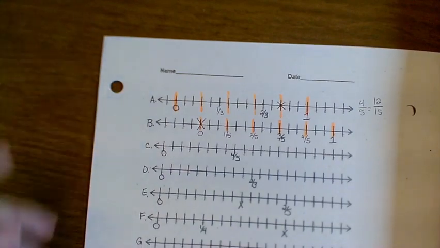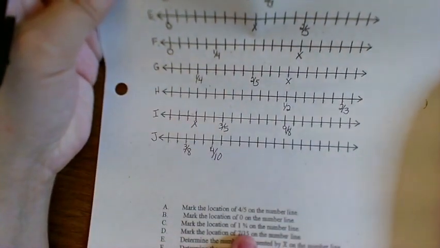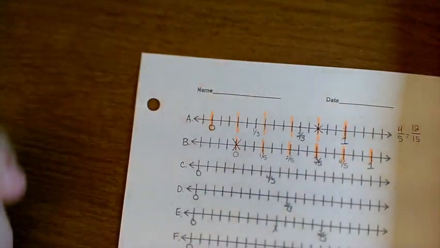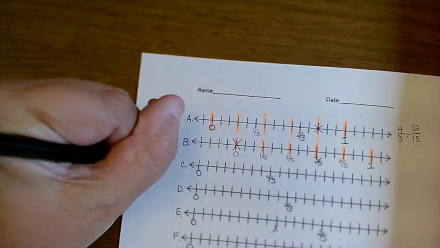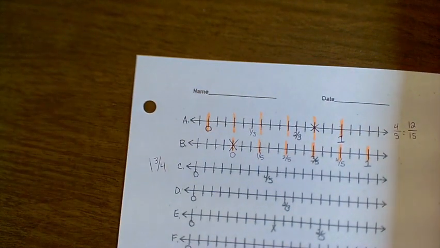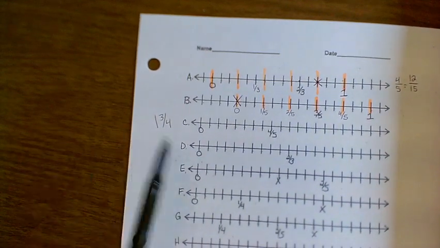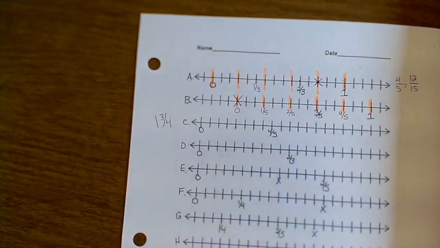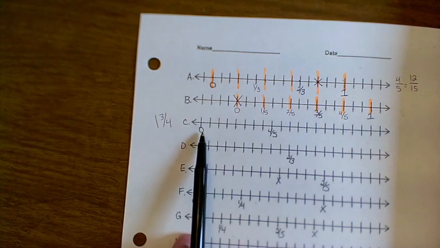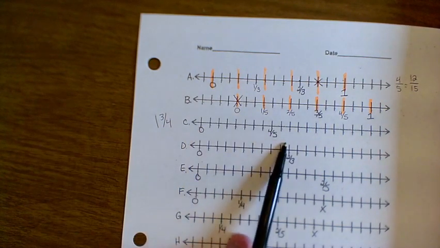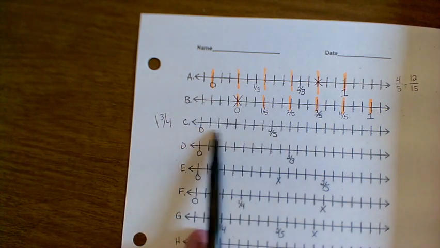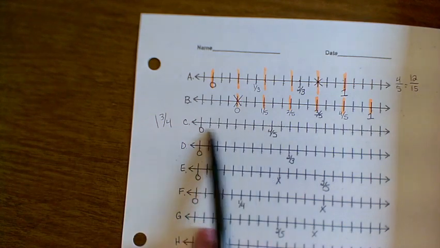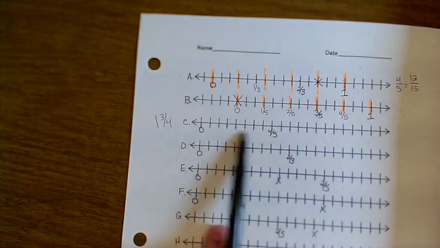All right, for C. C wants us to find where 1 3/4 is. So let me write that up here off to the side. Okay, so 1 3/4. Okay, so we need to figure out where 1 is going to be. So let's see, we know where 4/5 is. So we know there's 4 equal sections between these two numbers.